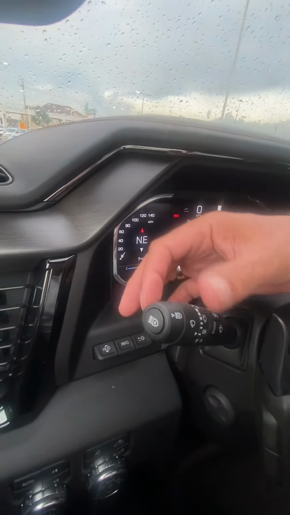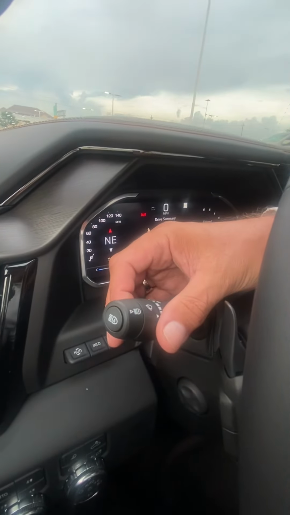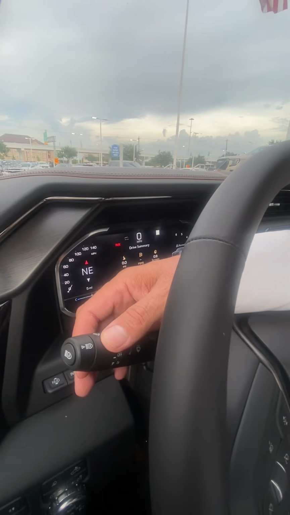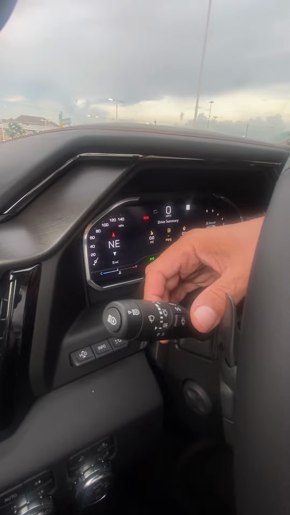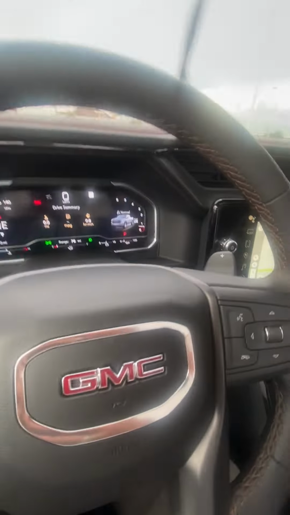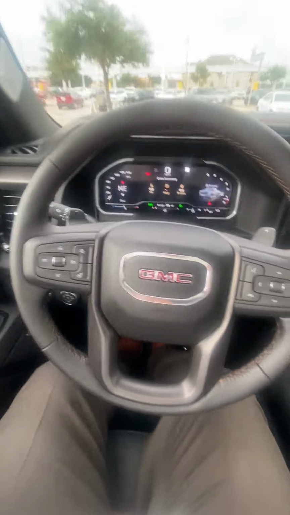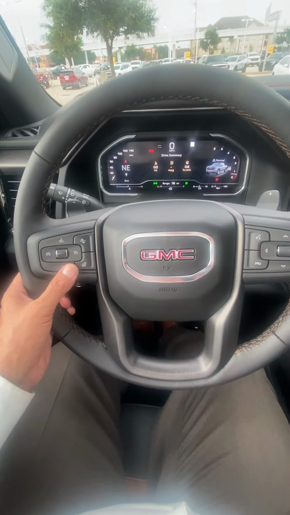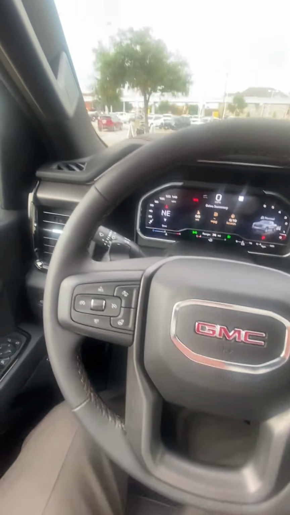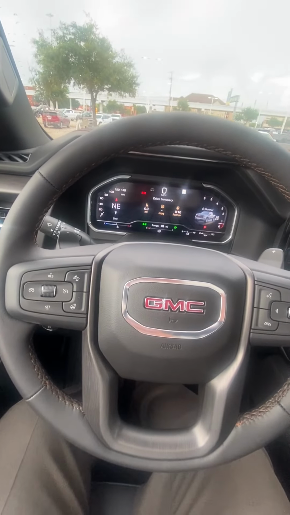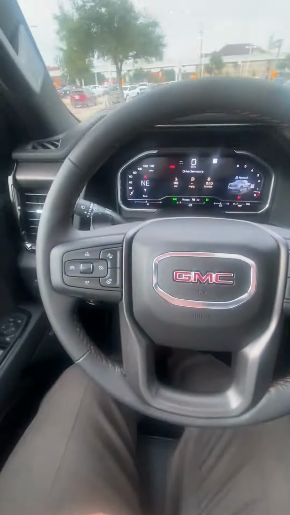Okay? Then for your windshield wipers, you rotate this to be able to turn the wipers on. And then also, this is your wash button here to be able to wash. Over on your steering wheel, you've got cruise control, heated steering wheel, and your gap adjust for your automatic emergency braking.